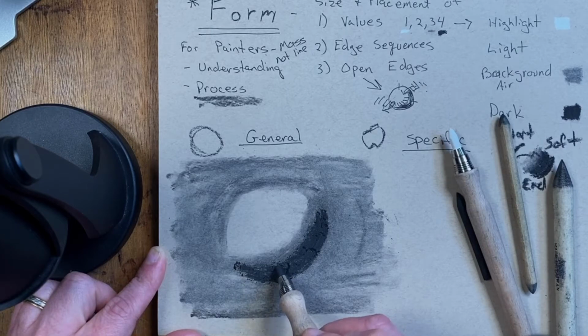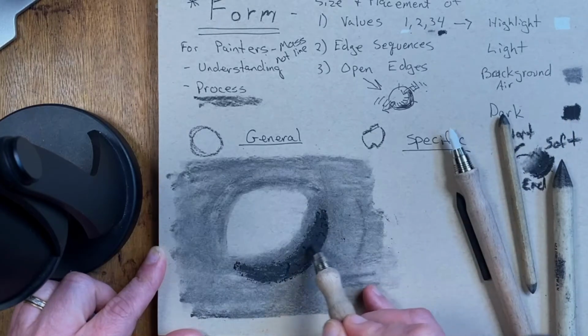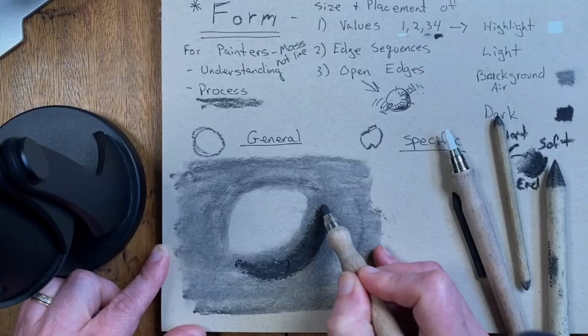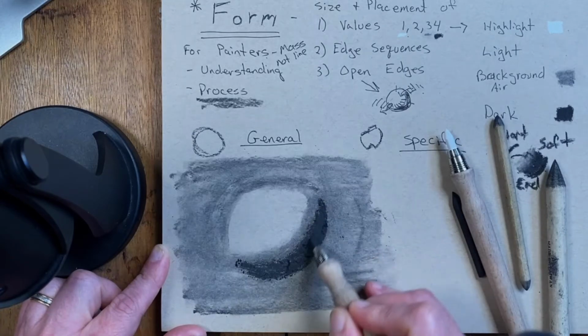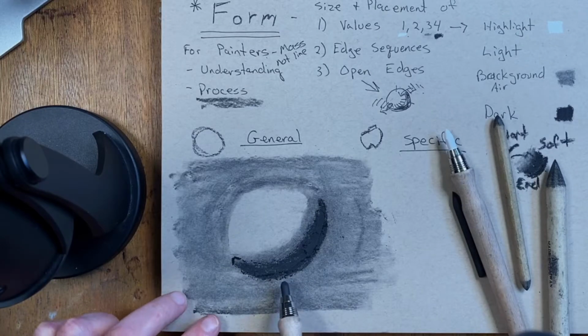And again, have I gone all the way up to the white of the paper? No. I've left a space of gray in there, of background. Background, dark. We want them to be clearly separated. Okay, now, of course, we've got a cast shadow on the table.